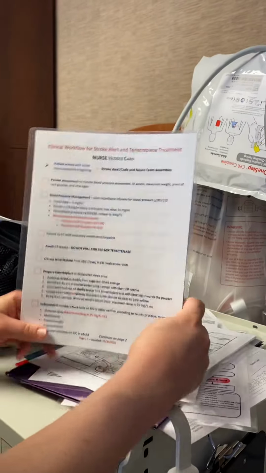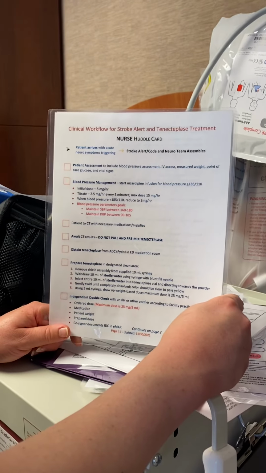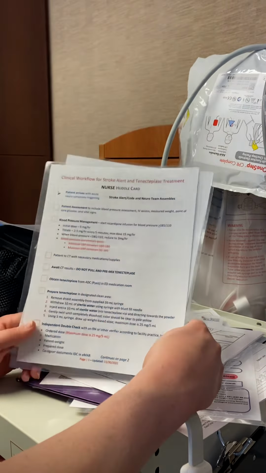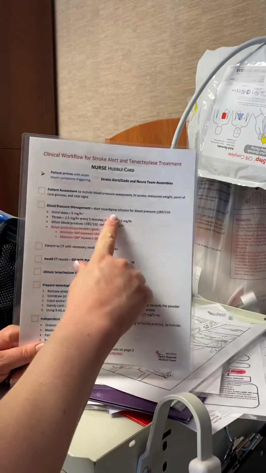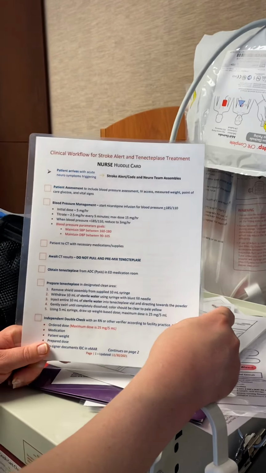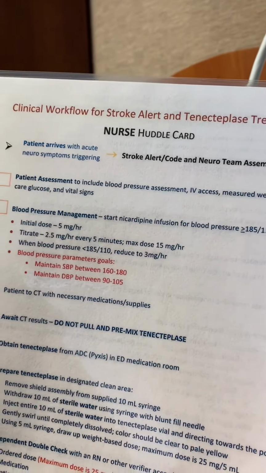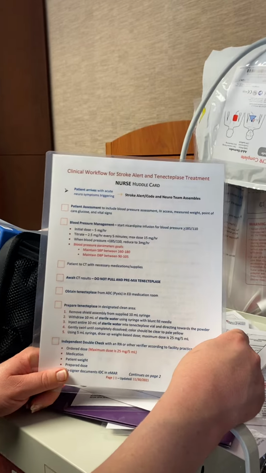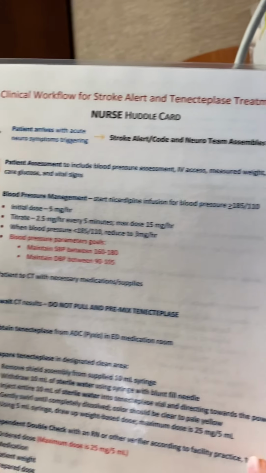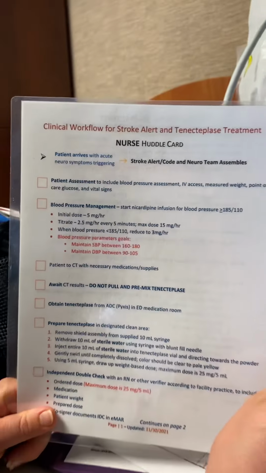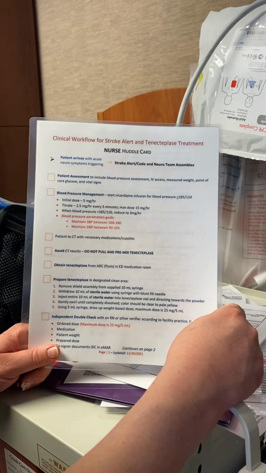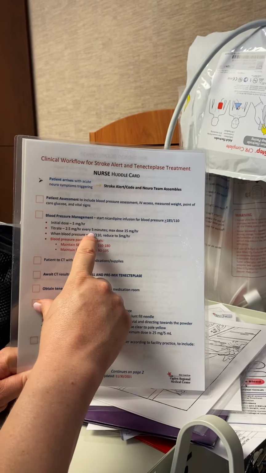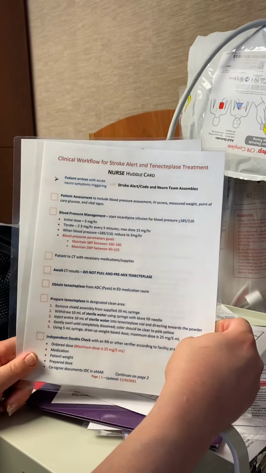I've seen a lot of times with these stroke patients coming in with a stroke alert from the ED or inpatient, their blood pressure is high. Our recommended medication is nicardipine. Physicians, if they choose, can also use labetalol. So here it has the nicardipine parameters, where to start it, etc., and the goals. I just want to take note that the parameters and how you adjust it is different for a patient getting tenecteplase versus non-tenecteplase. You can titrate it every 5 minutes for a patient that's getting tenecteplase.